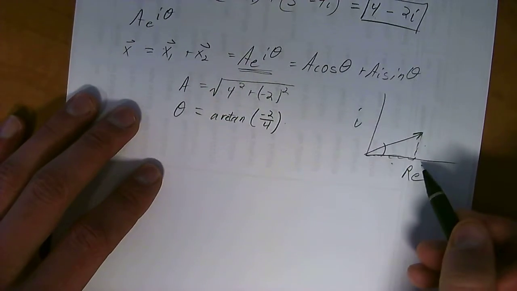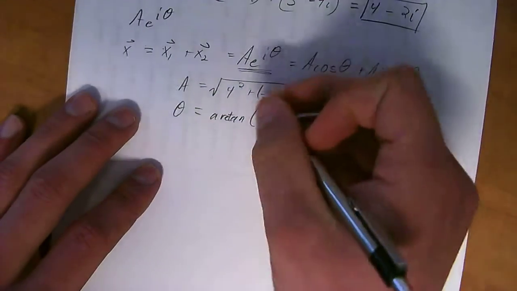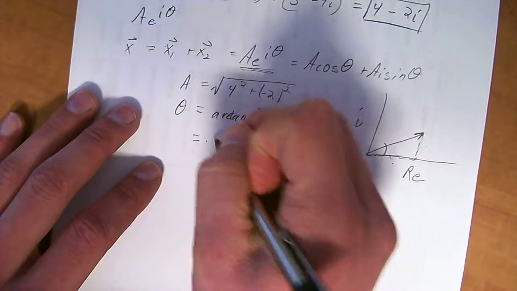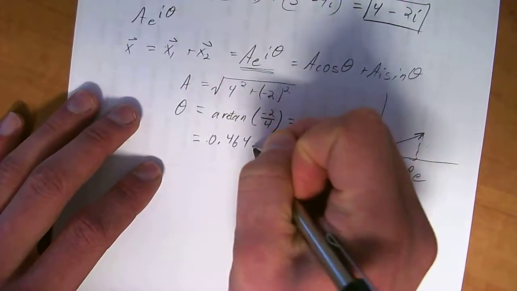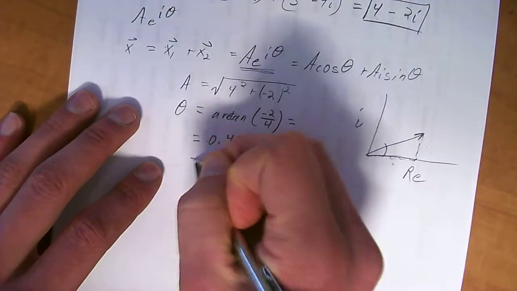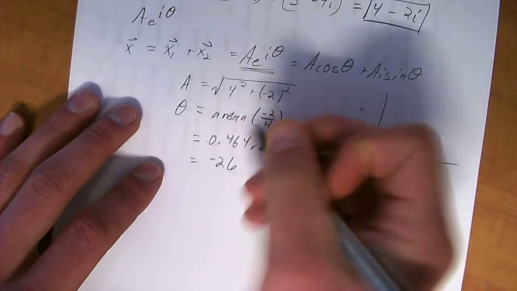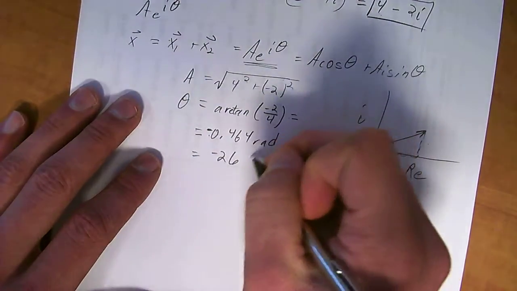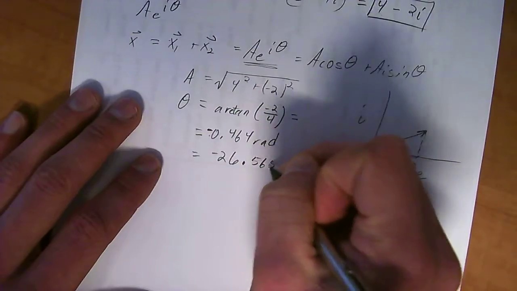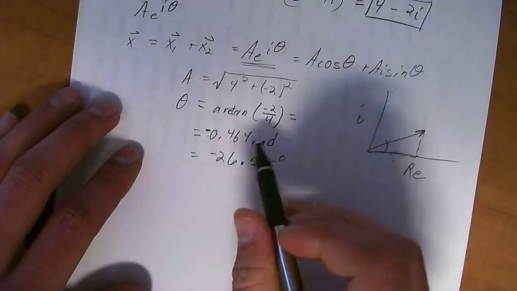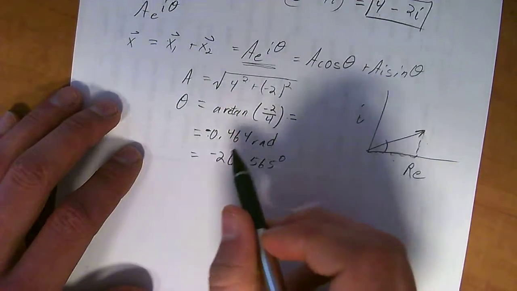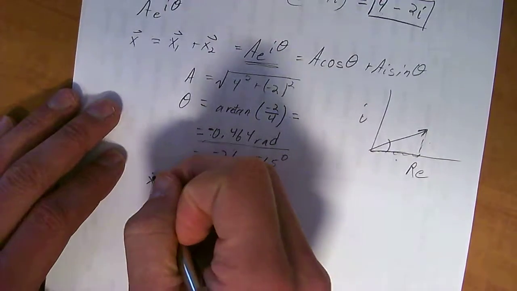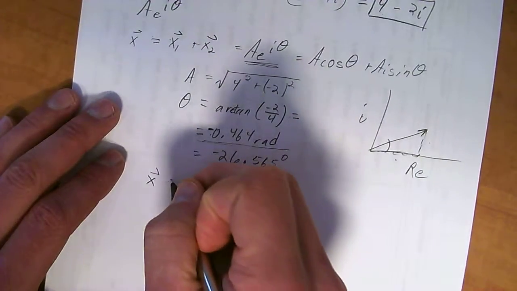And again, you can reference this for this kind of stuff, SOHCAHTOA, which is then going to be equal to negative 0.464 radians, which is also equal to negative 26.565 degrees. But usually when you're working in vibrations, you always want it in radians, so this is the one you care about.